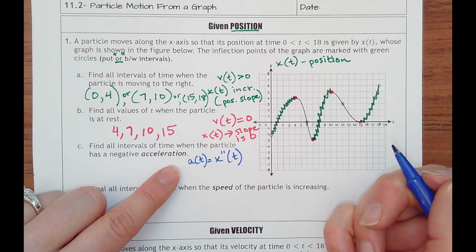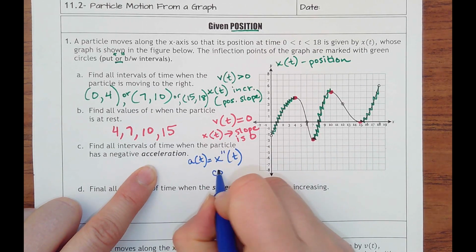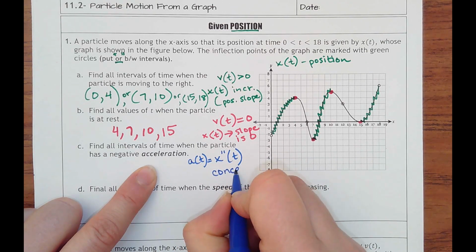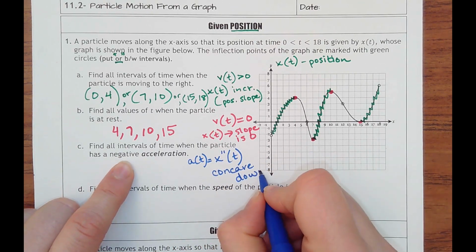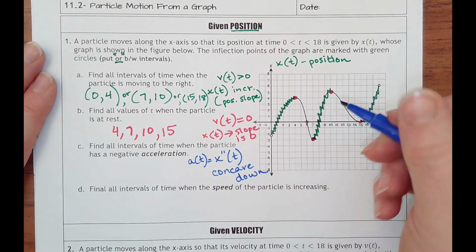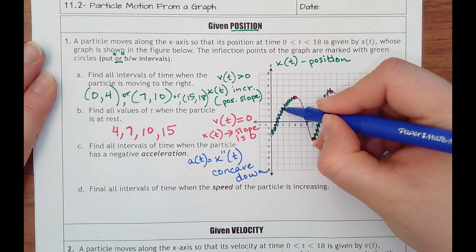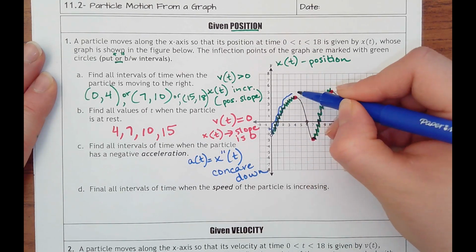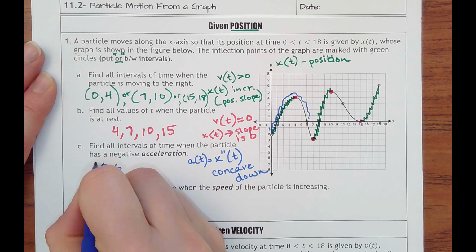And so that deals with concavity. So I want a negative acceleration to be when my position graph is concave down. If I wanted a positive acceleration, I would want concave up. So we're concave down from the outside here to our first inflection point at 6. So I'd have 0 to 6.